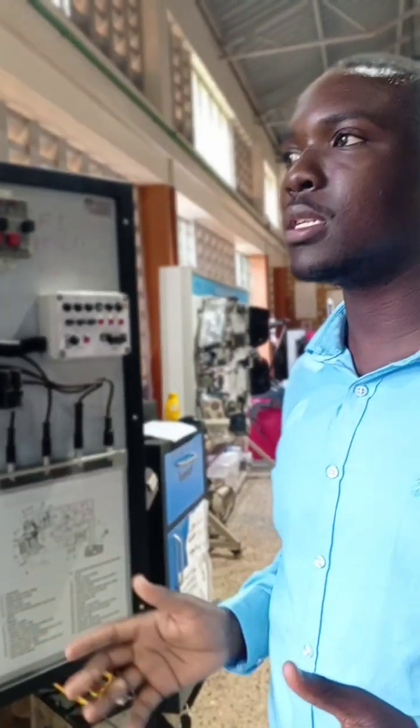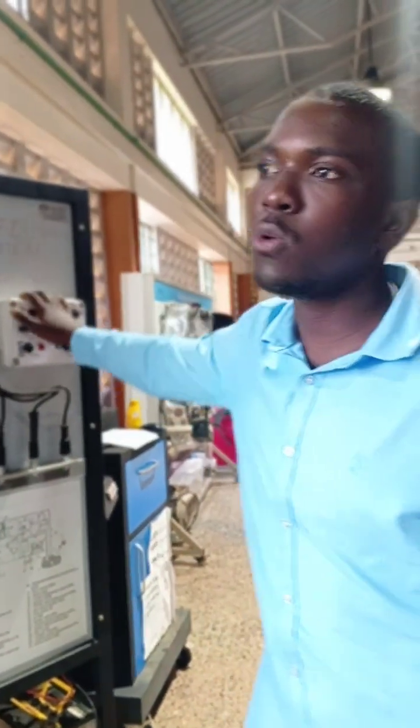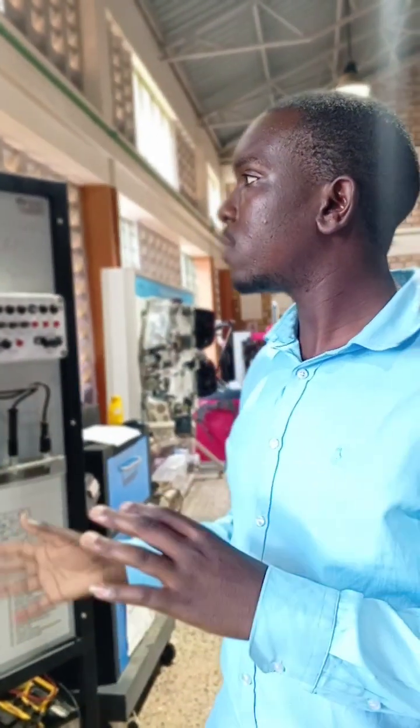So the engine will be tested like that, and those sensors are the ones that aid the engine, or send the information to this admin, who will be commanding several actuators to do their work.